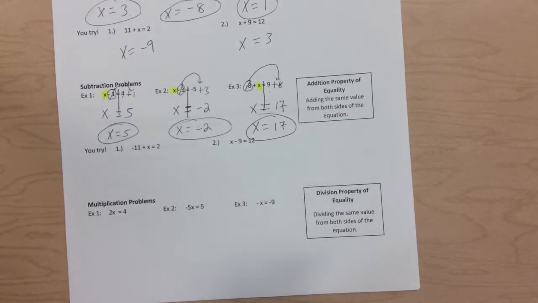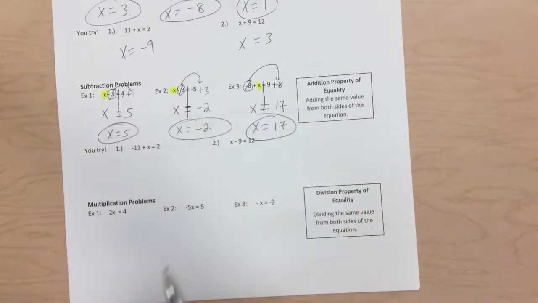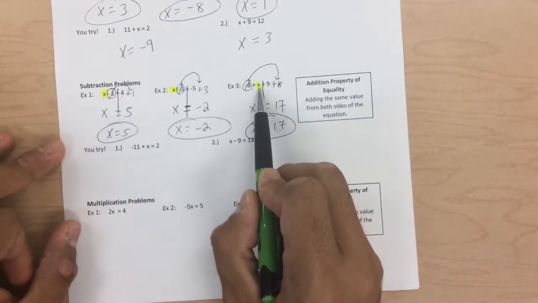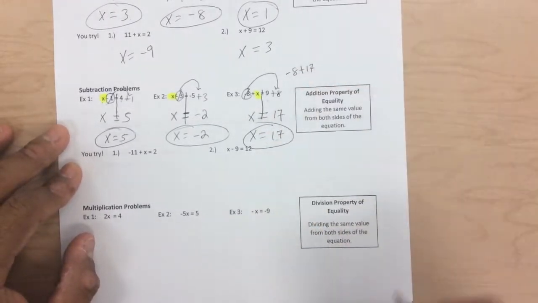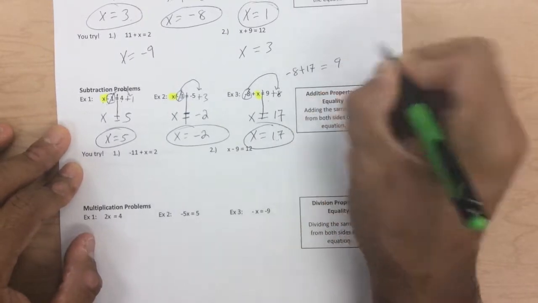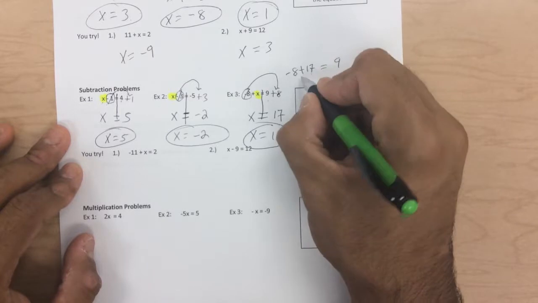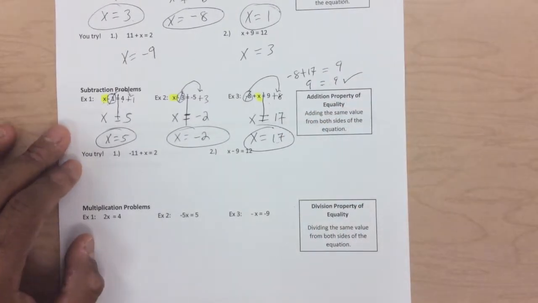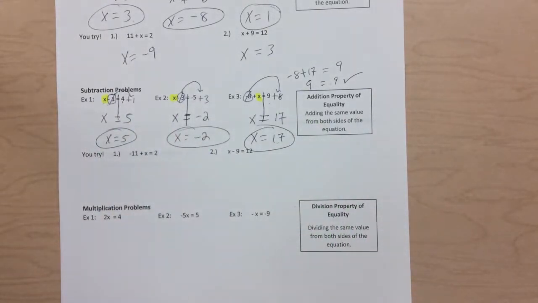Now, of course, you could plug your final answers back into your original equation so you can check your answer. Okay, so for example, example 3. If I take the 17 and plug it into where the x is, really you're just doing negative 8 plus 17 equals 9. And let's see if this statement is true. Negative 8 plus 17 does give me 9, so 9 equals 9, so my answer is correct. And you could do this for all the problems that we've done so far, so you can check your answer.